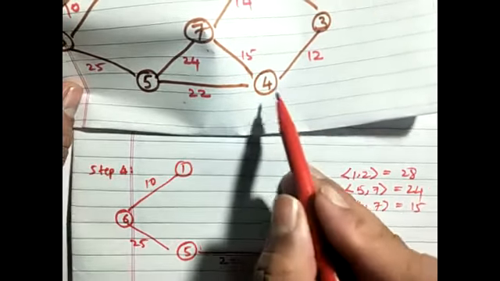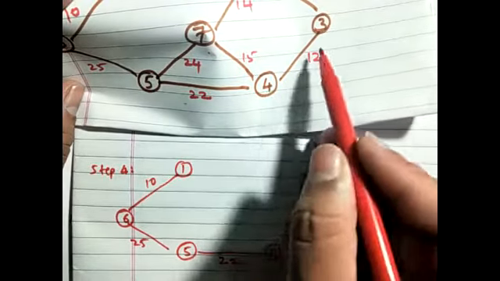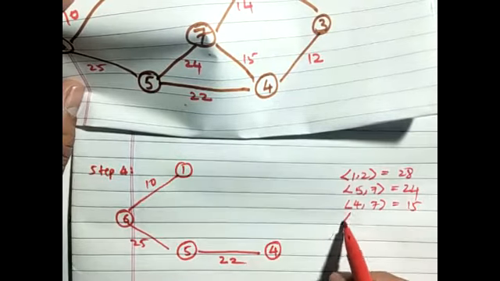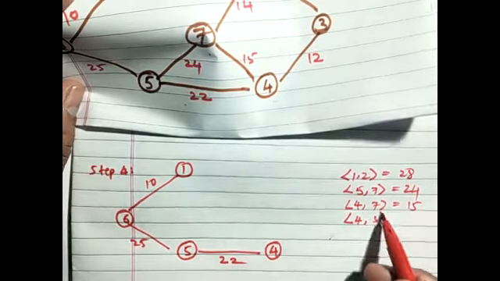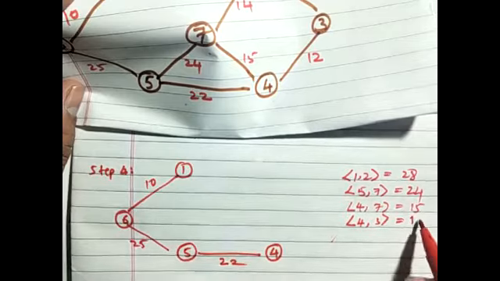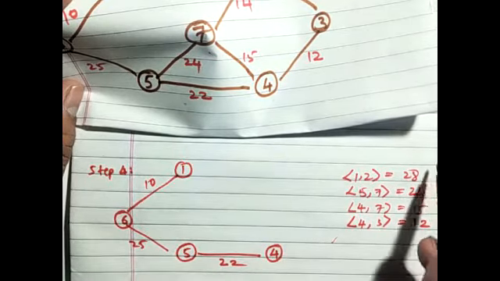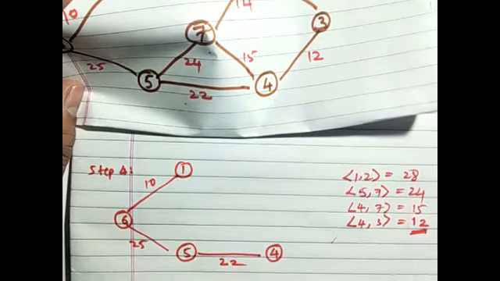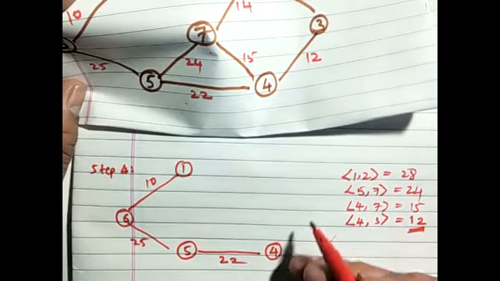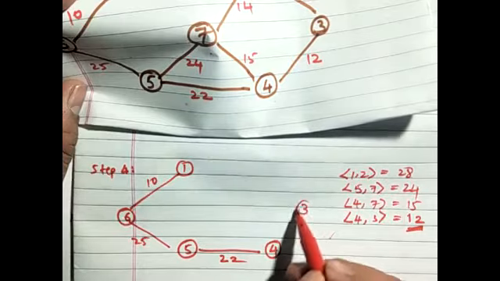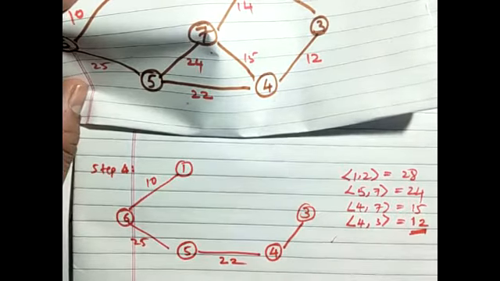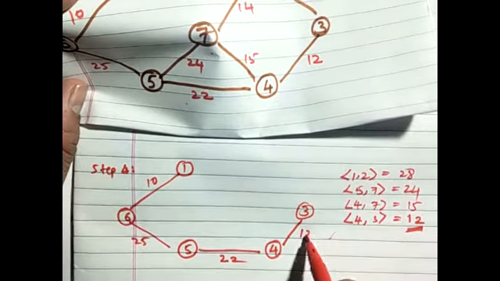Then I have one more possibility, that is from 4 to 3 also I can travel. That is 4 to 3. And what is the cost involved in that? It is 12. Now I have 4 different options, and the minimum here again is this particular 12. That is from 4 I can reach the vertex 3, which costs me only 12.